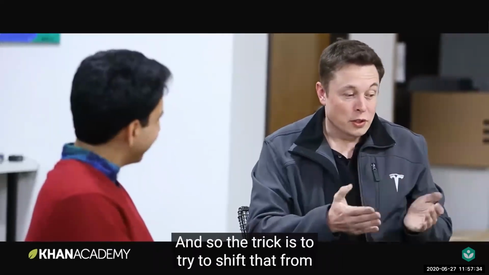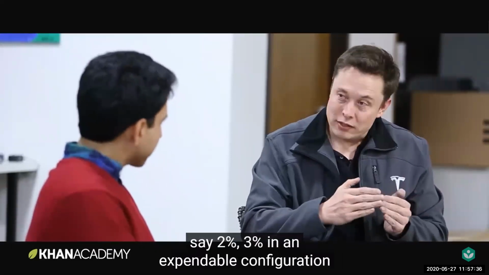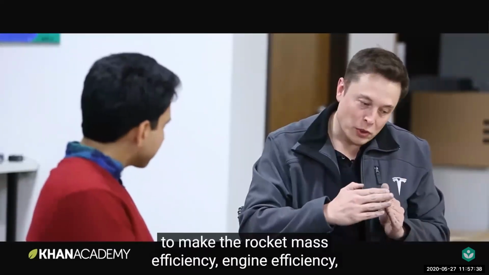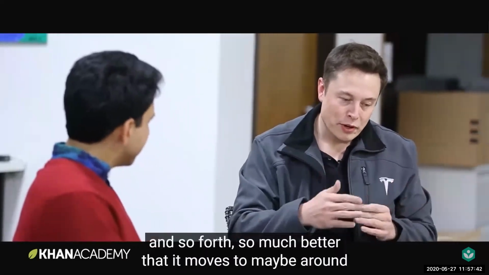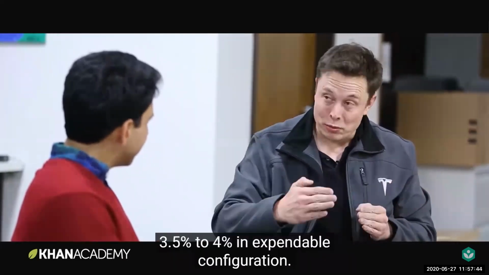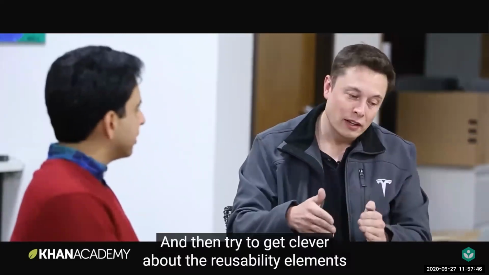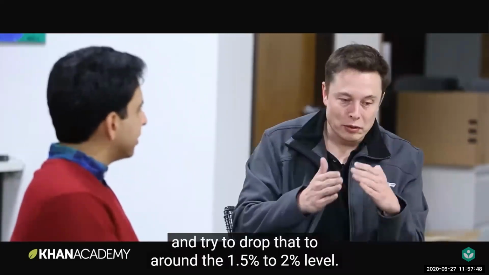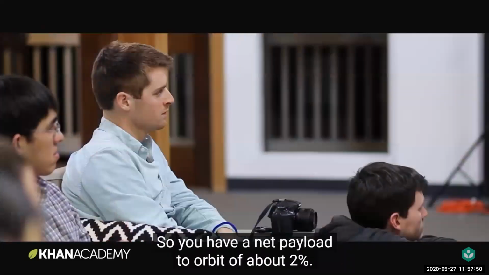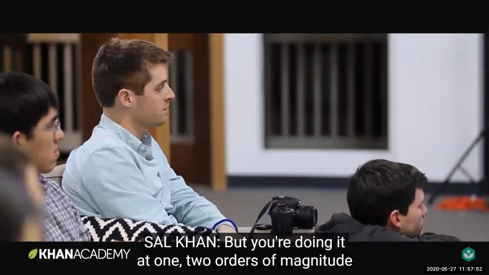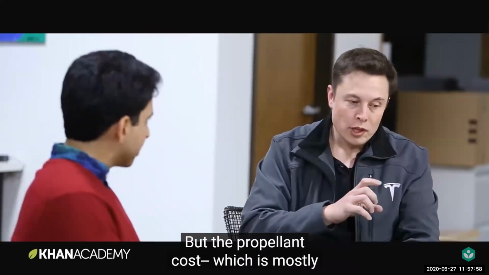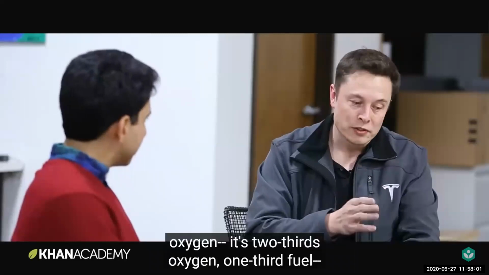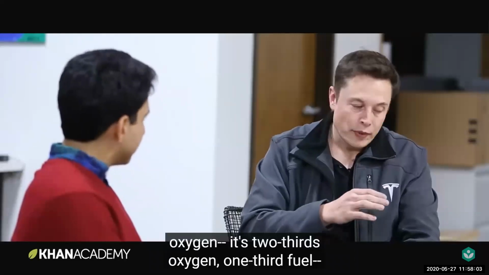So the trick is to try to shift that from say 2 to 3% in an expendable configuration to make the rocket mass efficiency, engine efficiency, and so forth so much better that it moves to around maybe 3.5 to 4% in an expendable configuration, and then try to get clever about the reusability elements and drop that to around the 1.5 to 2% level. So you have a net payload to orbit of about 2%. But you're doing it at 2 orders of magnitude cheaper. Yeah, absolutely. Because our Falcon 9 rocket costs about $60 million, but the propellant cost, which is mostly oxygen, 2/3 oxygen, 1/3 fuel, is only about $200,000.